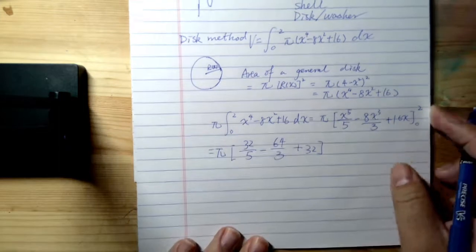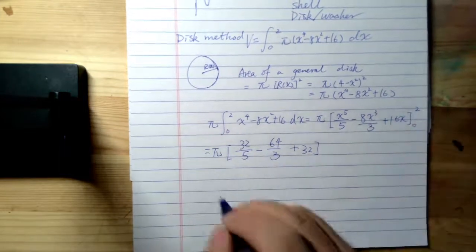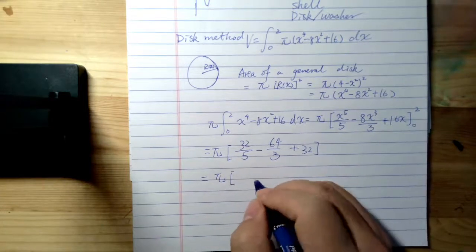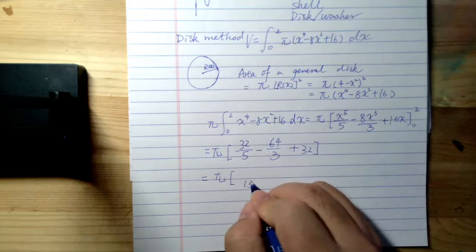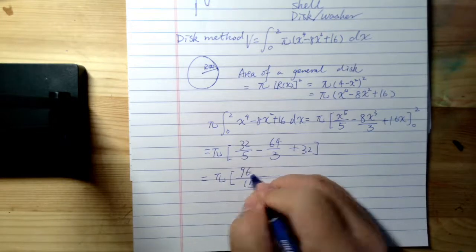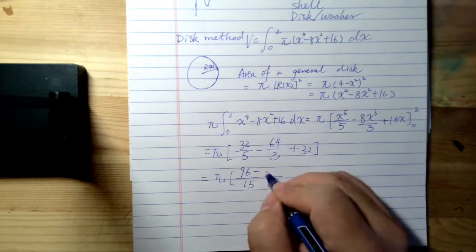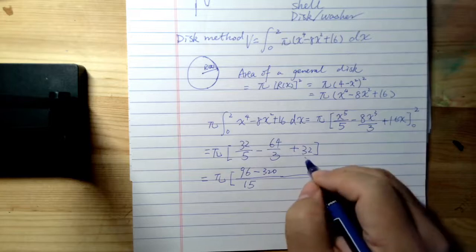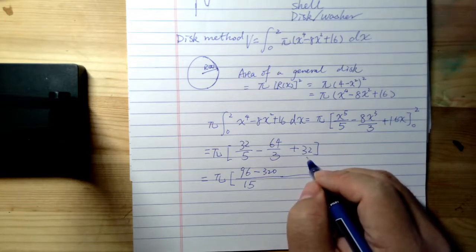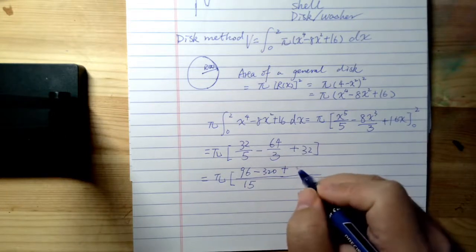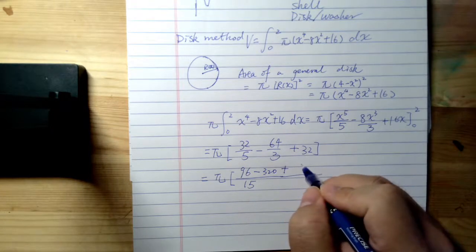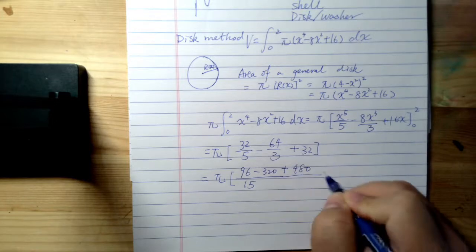All right. So once we have that, it's just basic calculation. We can put them over the same denominator, the least common denominator, which is 15. So it's over 15: this is 96, this is 64 times 5, which is 320, and 32 times 15, which is 480.